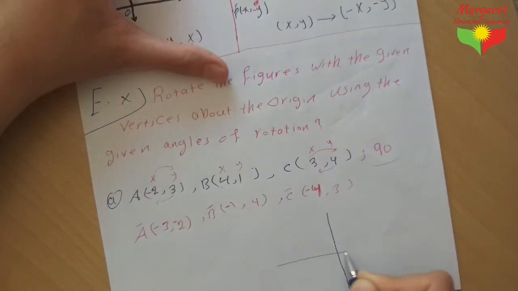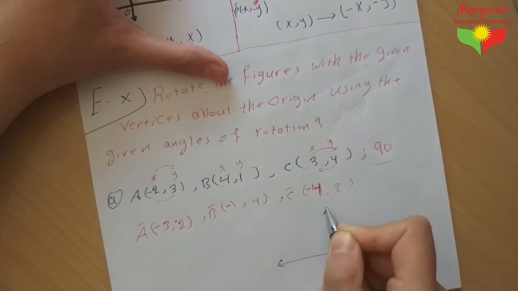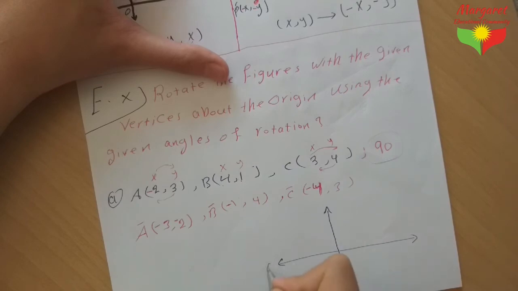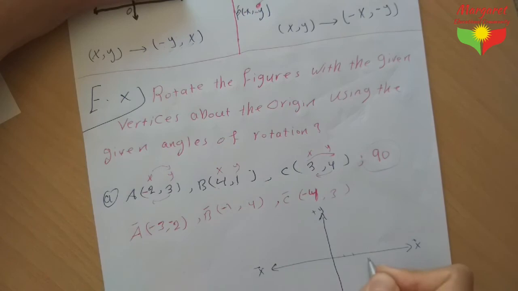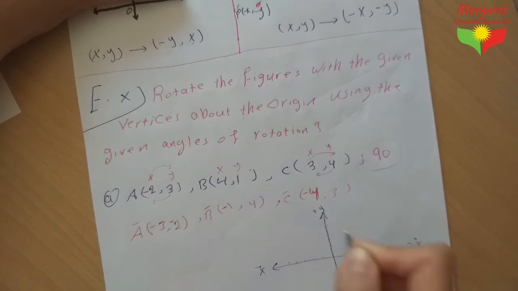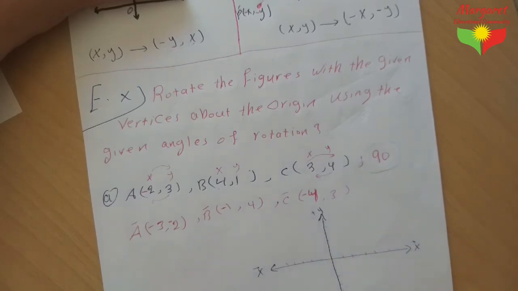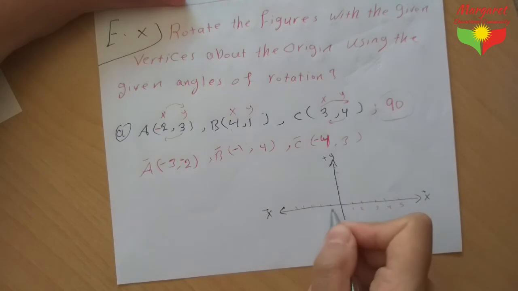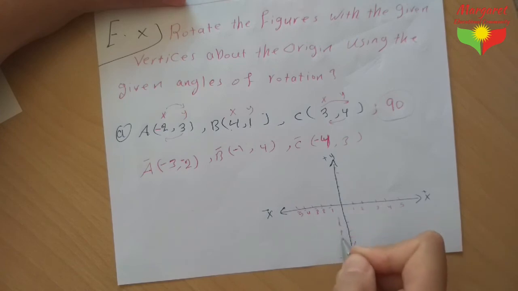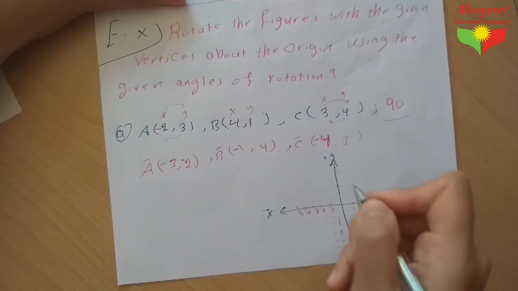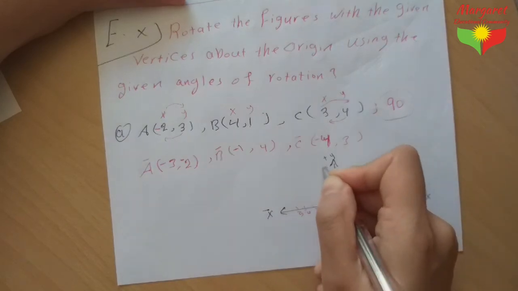The coordinate plane consists of the x axis and y axis: negative x, positive x, positive y and negative y. Mark 1 2 3 4 5 on each axis, by negative and by positive.